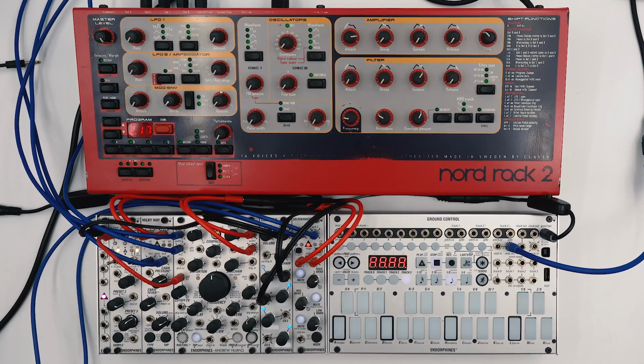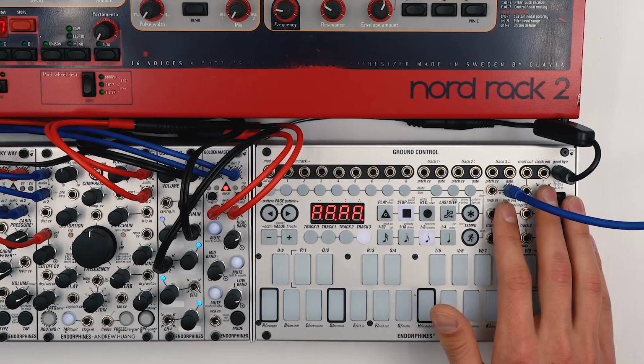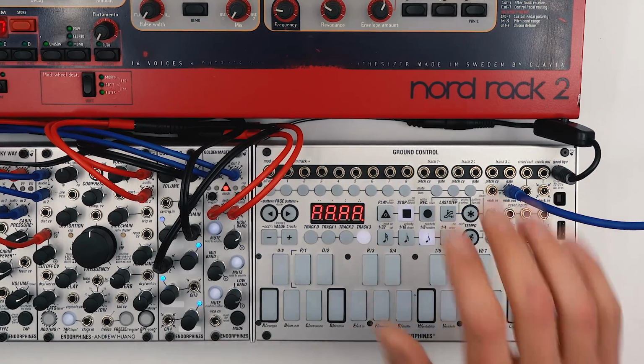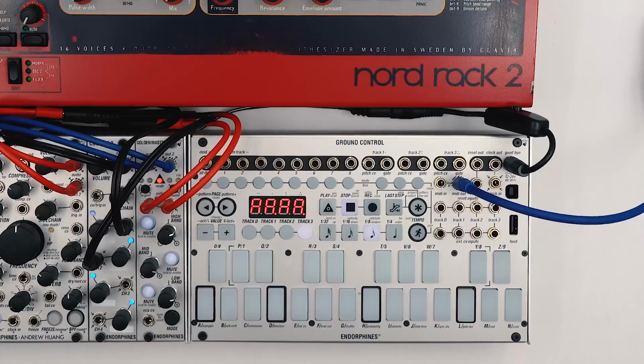First of all, let me run you through the setup we have here and how everything is routed. Starting from the Ground Control, as you can see, we only have one cable connected to it, and it is for the MIDI out to control the Nord. Each track, including the drum track, is controlling independent voices on the Nord: track D for the drum kit, track 1 for the melody, track 2 for the bass, and track 3 for the lead melody. By default, the drum track is sending MIDI on channel 10, and tracks 1 to 3 are set to MIDI channels 1, 2, and 3 respectively.